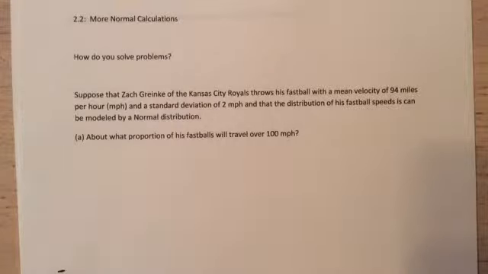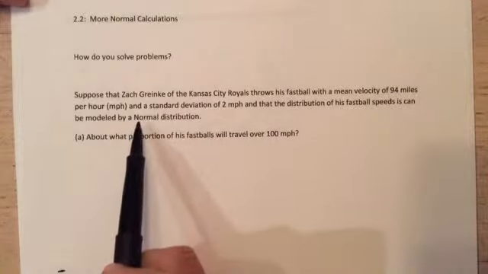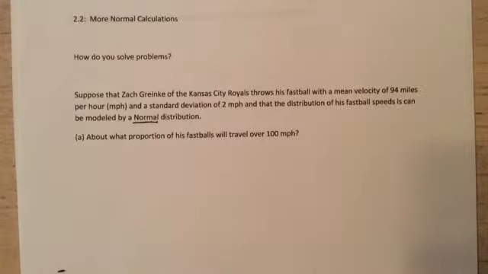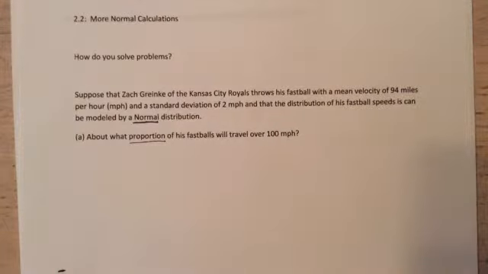Now, there are several things that we want to look at in this problem. The first thing that we notice is that this is a normal distribution model. And the way that we know that is because the problem says that it's normally distributed. This means that we can use our normal distribution curve and our z-table in order to find the proportion that we're looking for. So we need a couple of pieces of information.